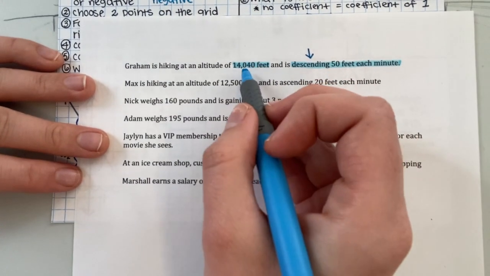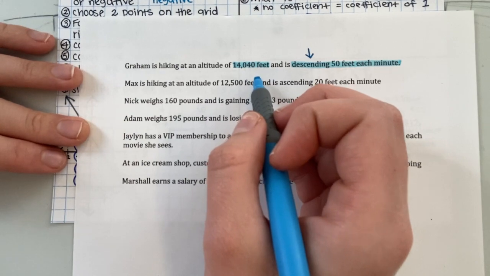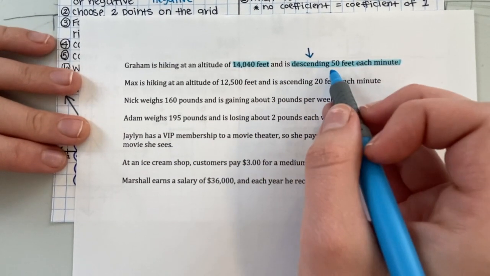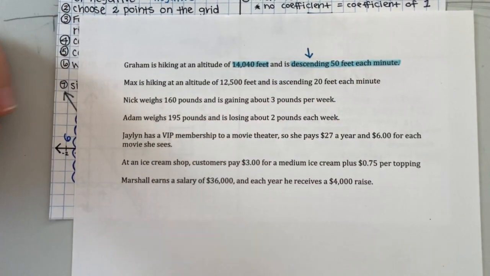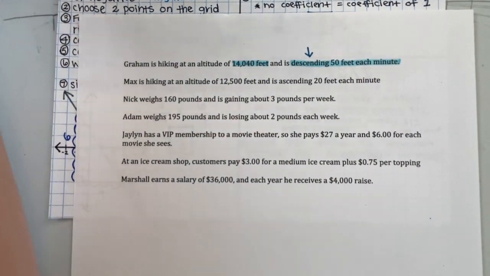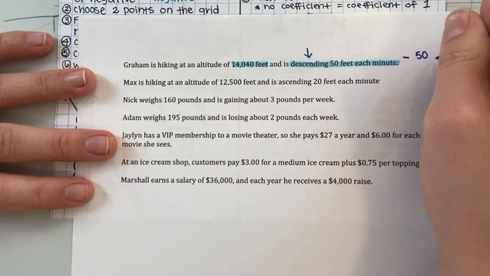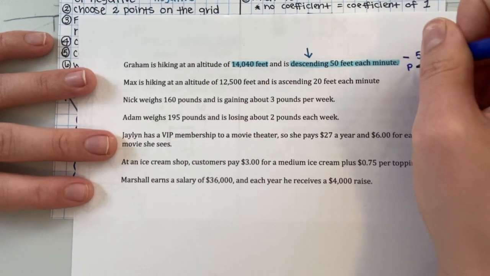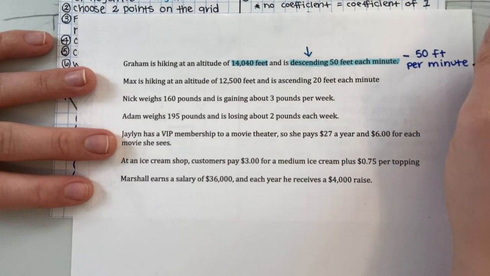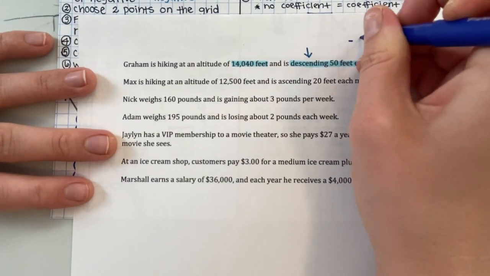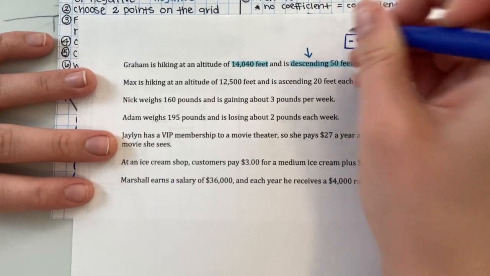My starting height isn't changing. That's where he starts. What's changing is my height after time passes. So if I'm decreasing because I'm descending, I know that I'm going down 50 feet per minute. So if we were writing this as a slope, it would just be negative 50 over 1, or just negative 50.